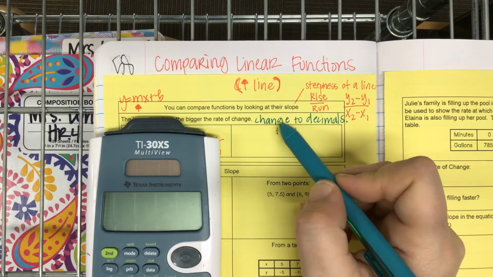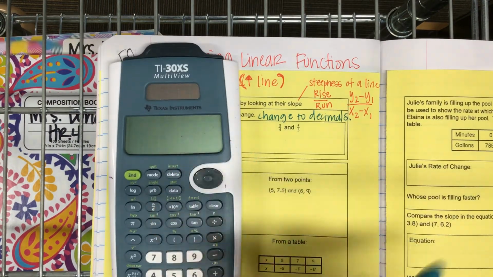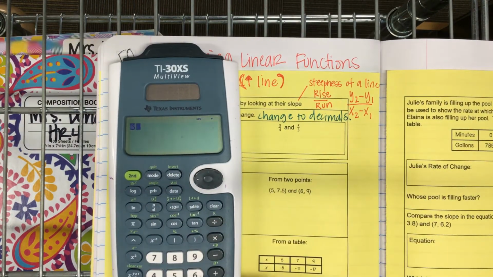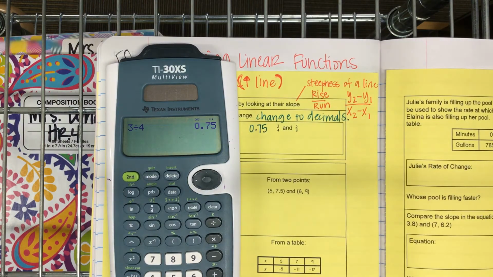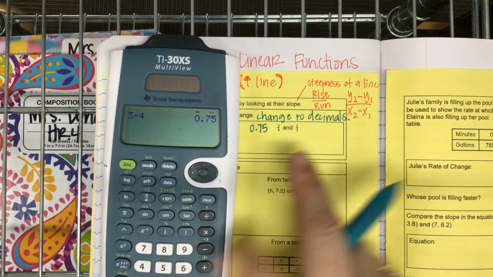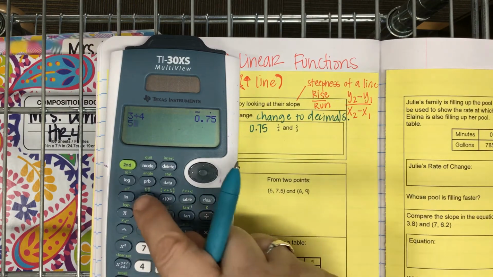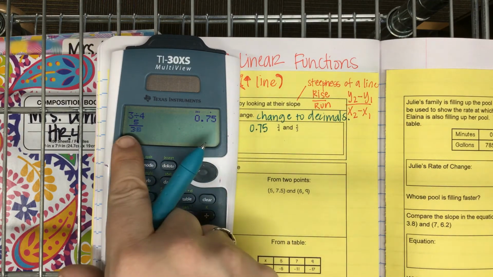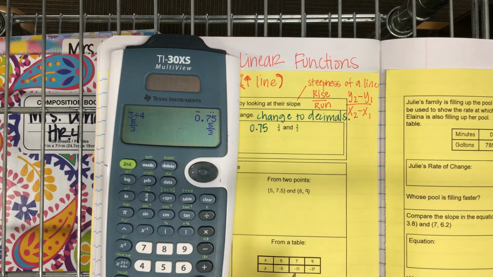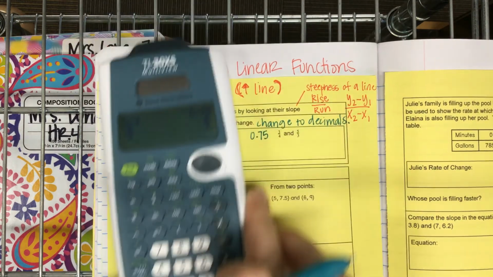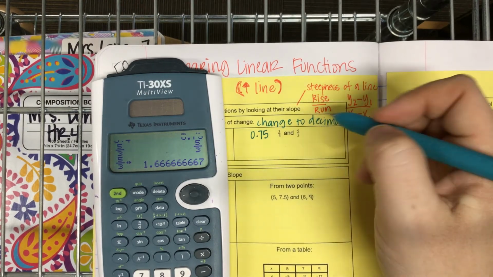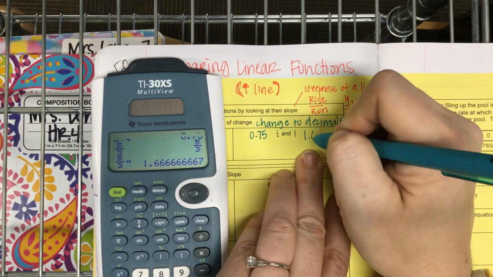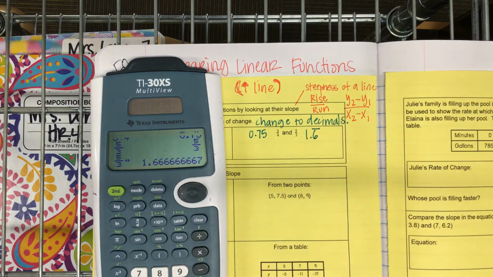You can either do numerator divided by denominator. 3 divided by 4 is 0.75. Or you can type the fraction in, 5 over 3, and then click your conversion button, the arrow button thing. So 5 over 3 is 1.6 repeating.